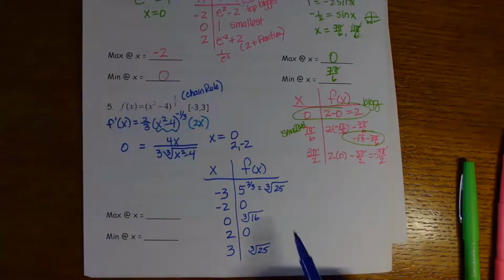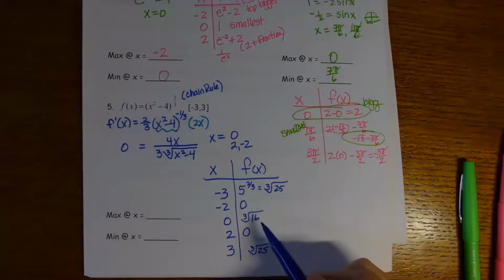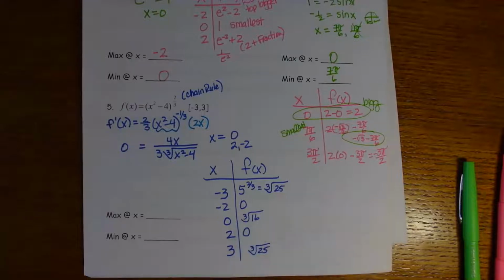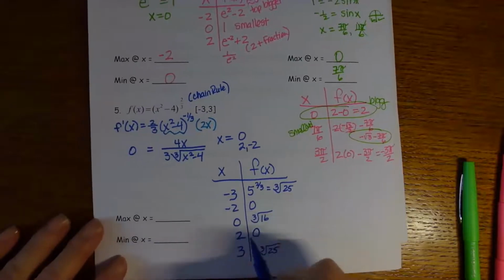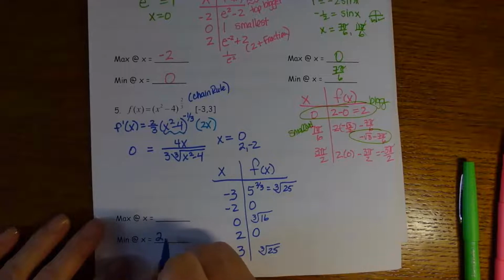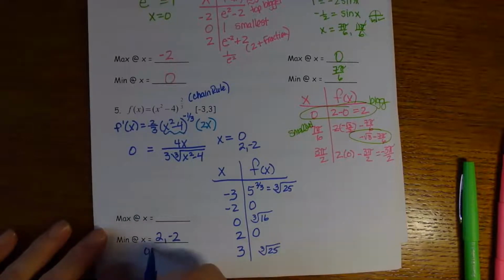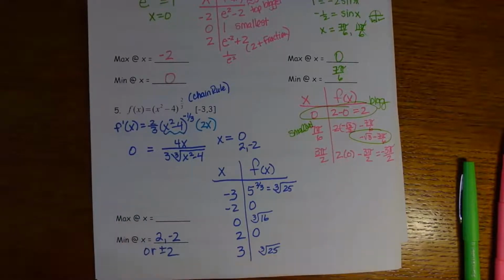Where are the minimums? This is a positive number, and a positive number. So does 0 have to be the smallest? Okay, so that's got to be our minimum. You can write plus or minus 2 if you want to.